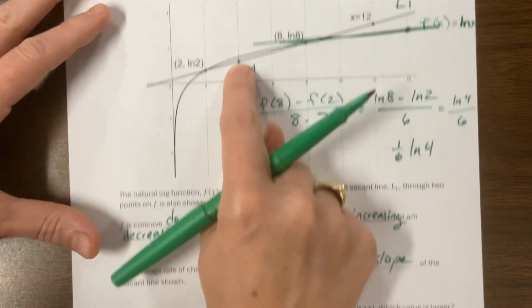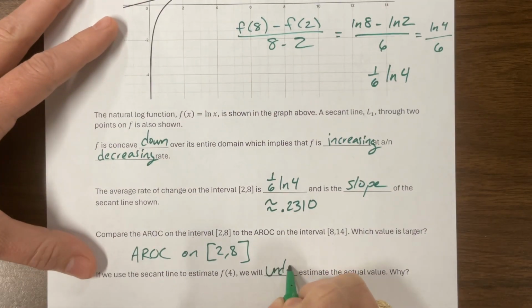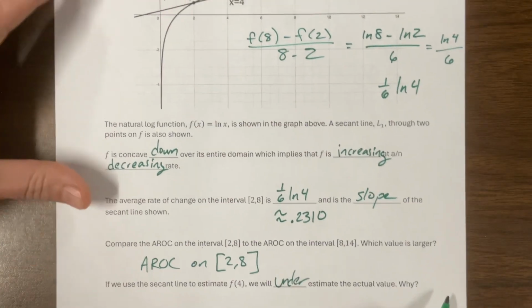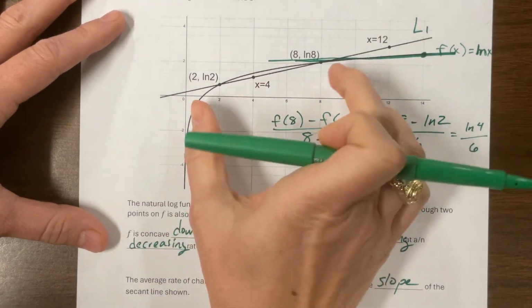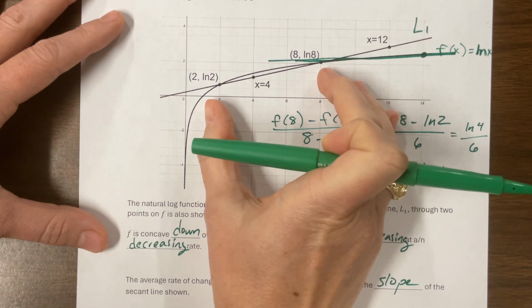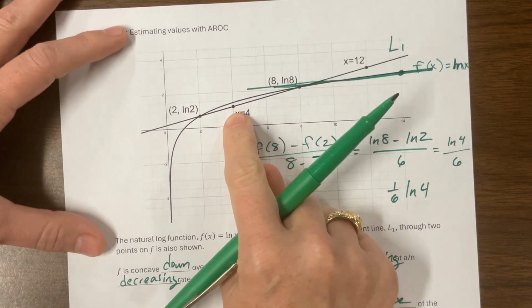So the value that we get here is an underestimate of the actual value. Why? Because it's concave down and the value we're looking for is in between the 2 values we know. Okay, I hope you can see what I'm describing.